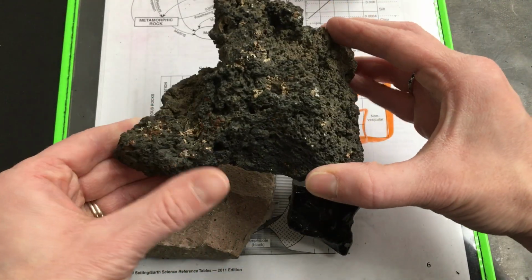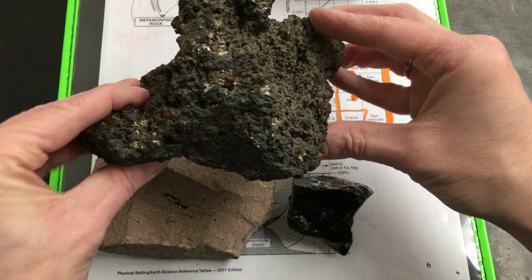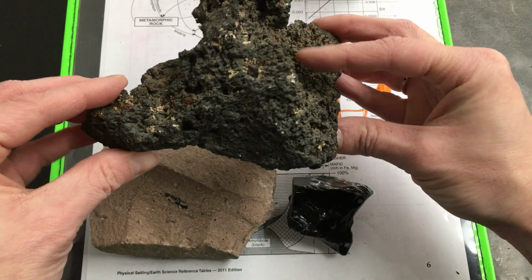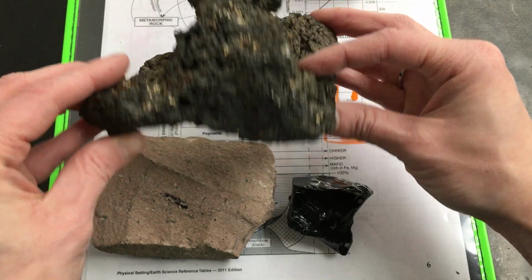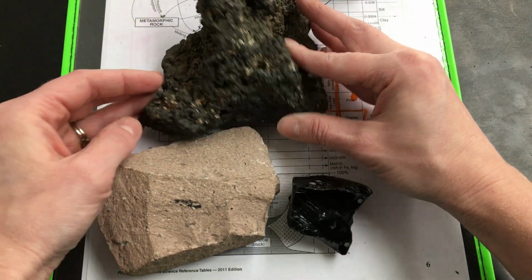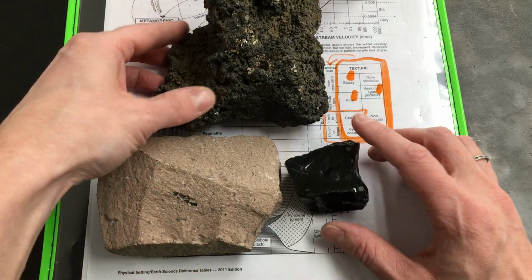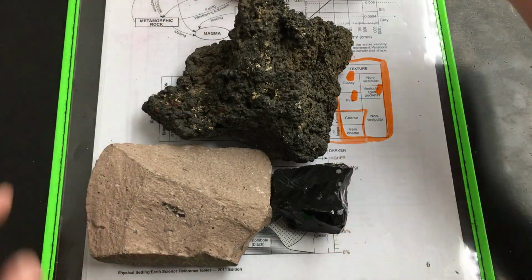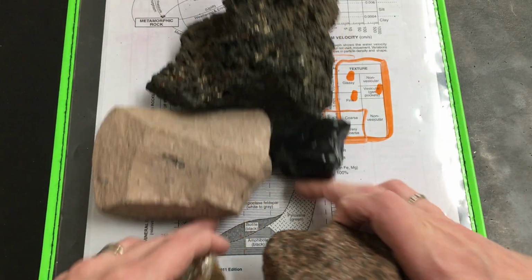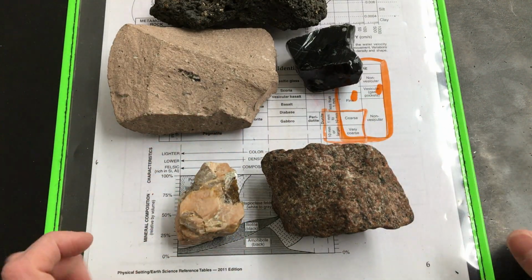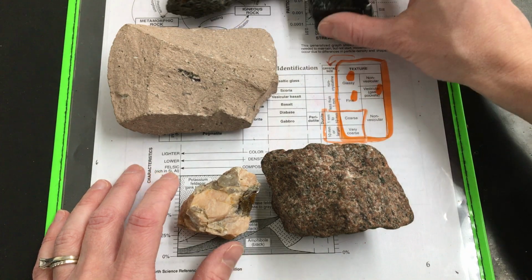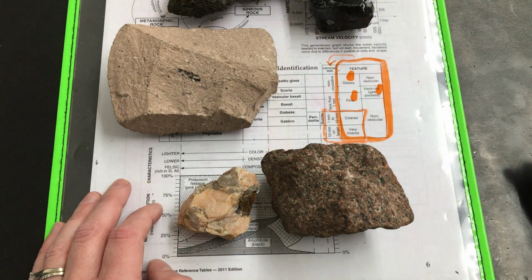So these are holes that are within the rock itself caused by the gas that was in the lava as this rock formed. So again, in these three, we're really not seeing crystals like we saw in these two, okay? So we're going to look for crystal size, which is your texture, as you identify the igneous rock.